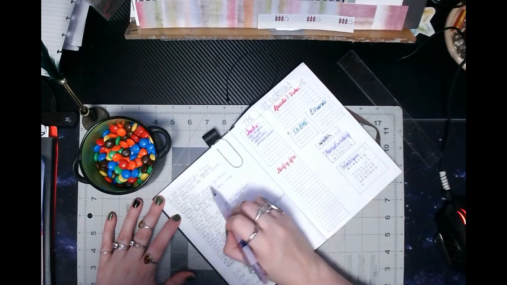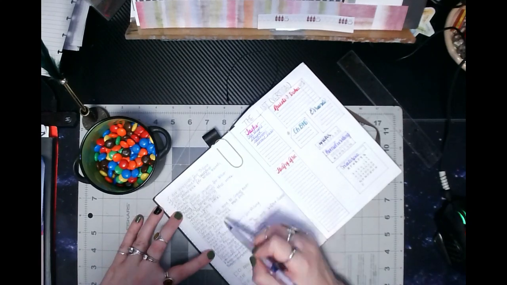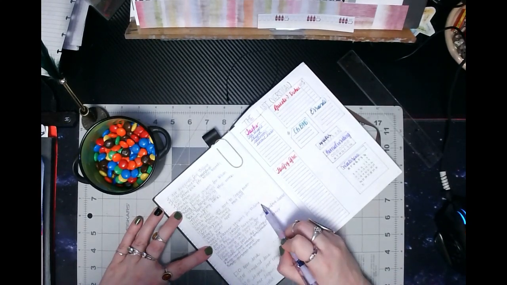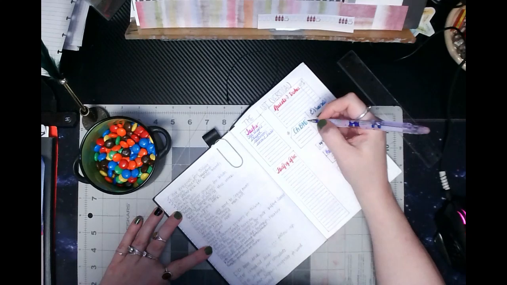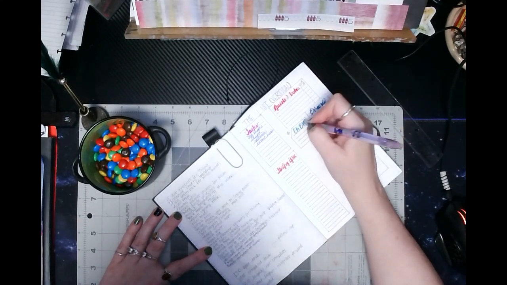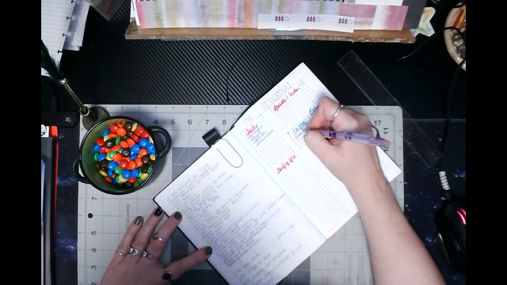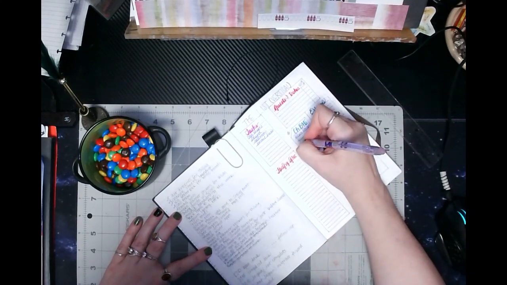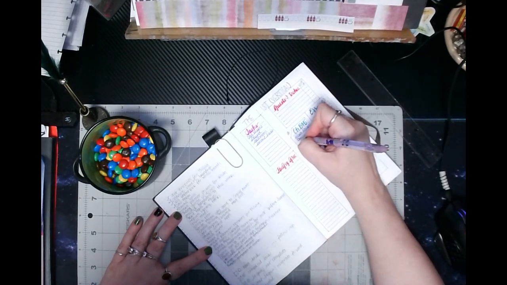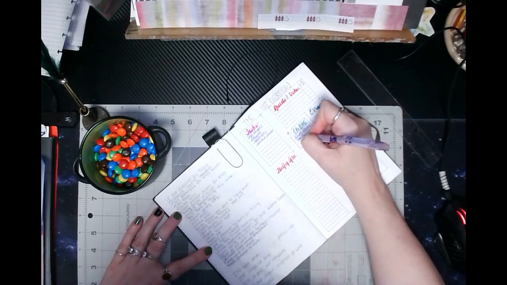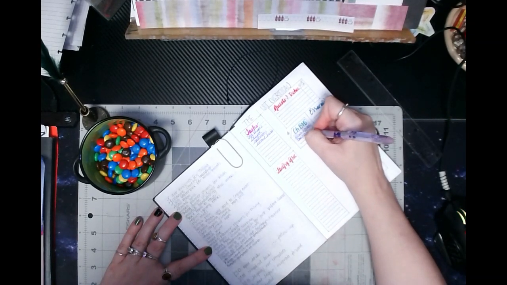I can make planner stickers for Halloween, and I saw down here that I also am going to put making planner stickers for Thanksgiving. So I'm going to come over here to my channel list and put those on that one.